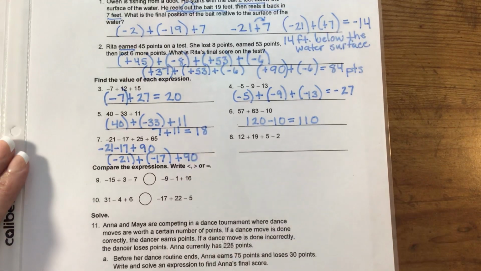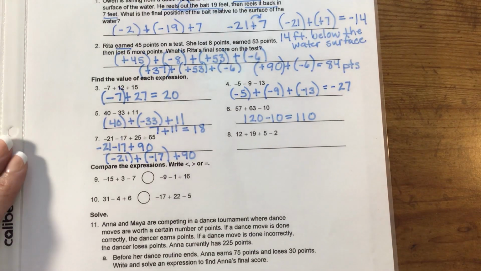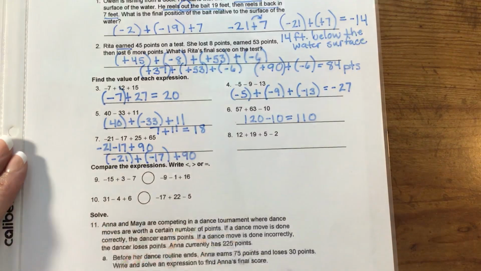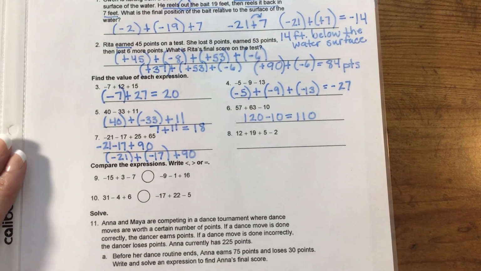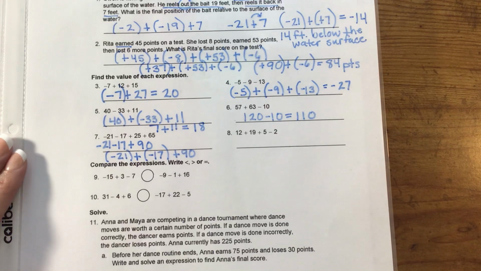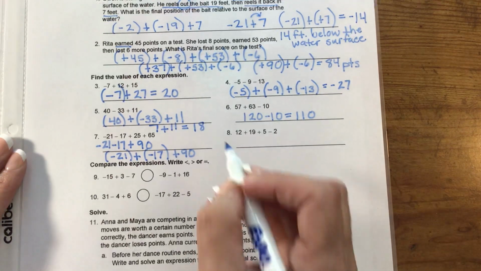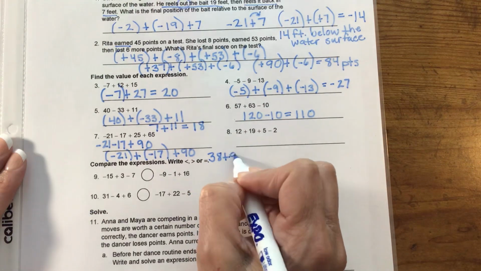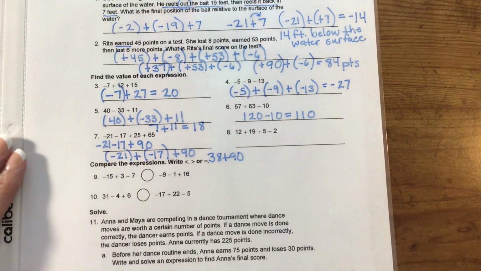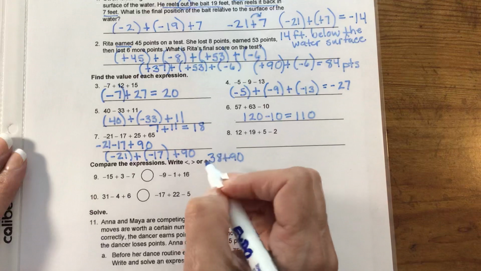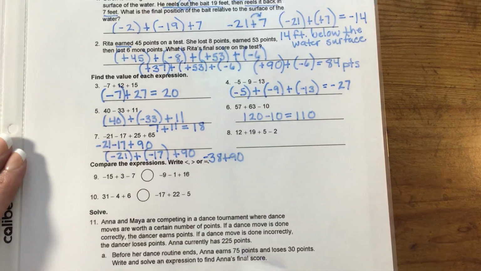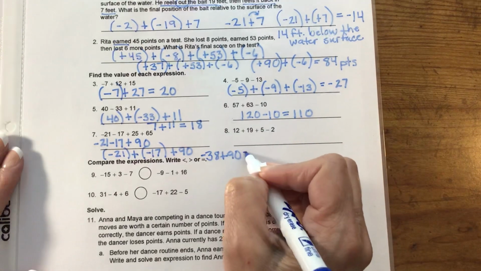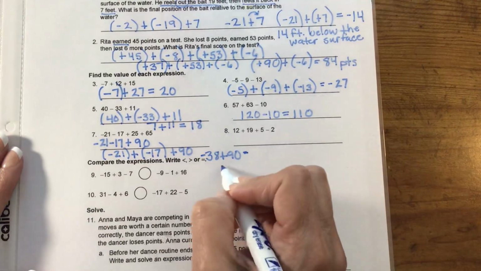Don't forget, you got to bring that 90 down. Both have like signs, so all you're going to do is add those. 21 plus 17 is 38 plus 90. Oh, that's a -38. Got to make sure, because this is a negative and this is the negative. And your answer should be 52.